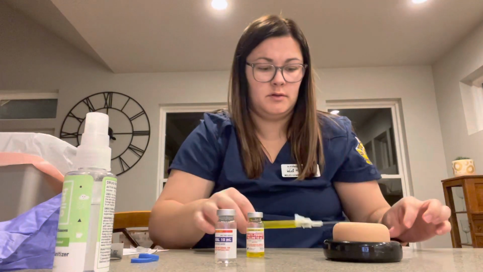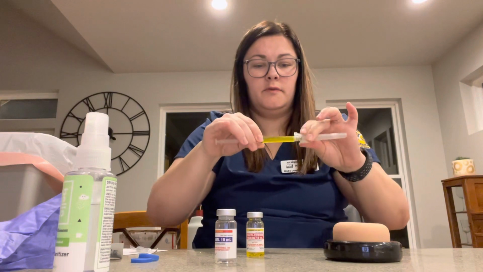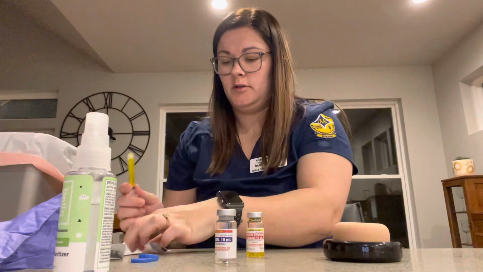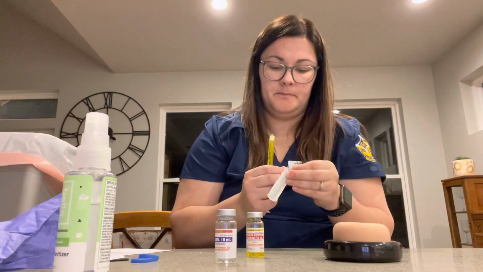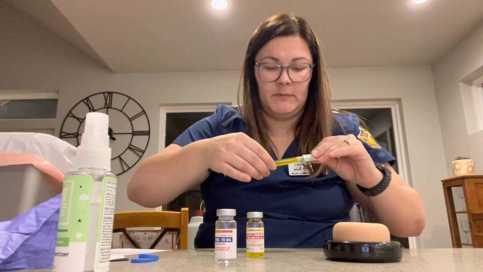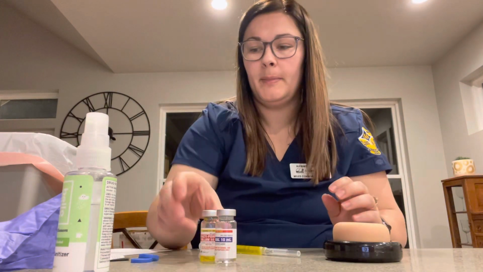Perfect. I will then recap this needle. It is now dull from being punctured so many times. I will discard of that and get a clean needle. Now we are ready to go into our patient room.